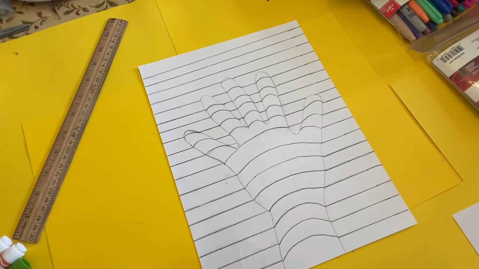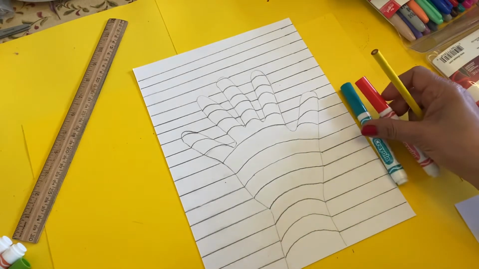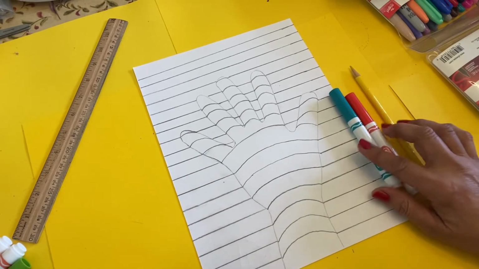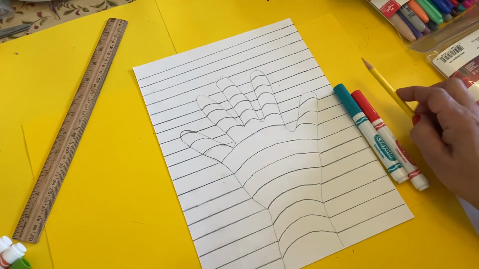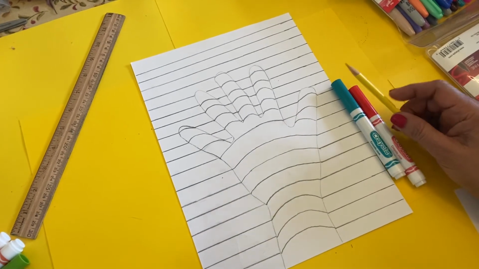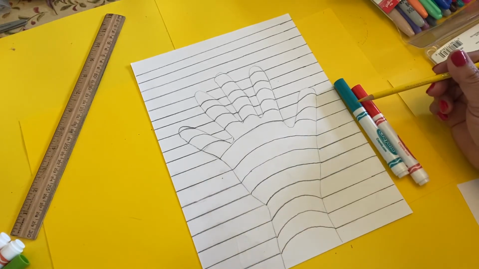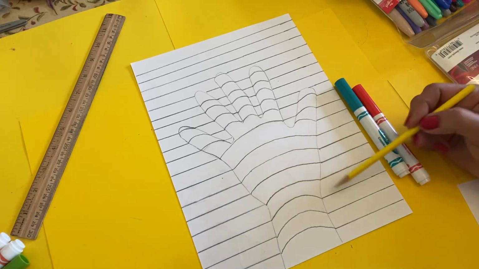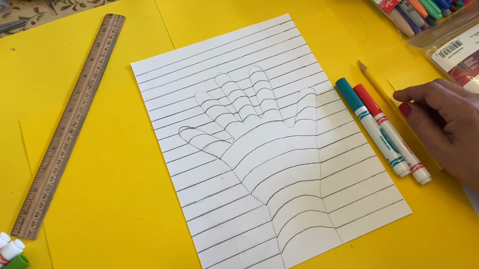Okay, next we are going to color it in, and we're going to choose 3 colors. I'm going to choose a turquoise blue, a red, and a yellow. Now notice that I have a yellow colored pencil, and that's because the yellow marker might tend to smear with the other markers. And you can use crayons if you like, or you can go ahead and use colored pencils, which might be easier. The colored pencil might be a little easier to use.